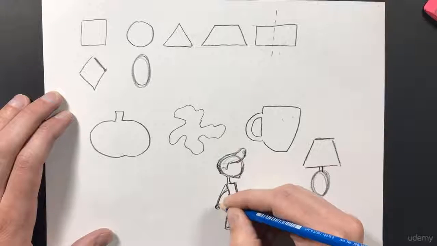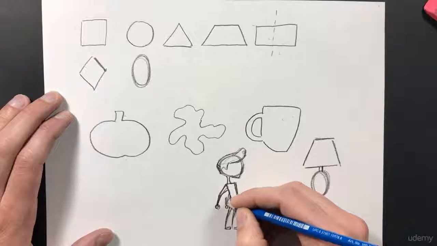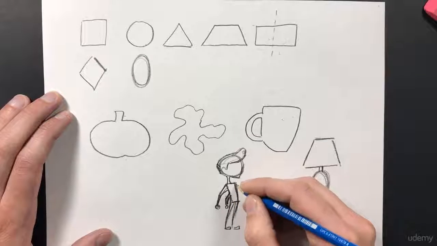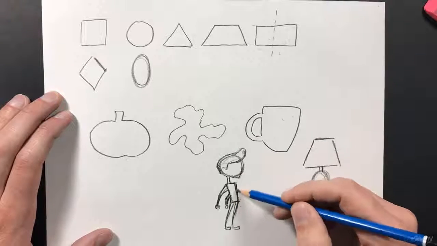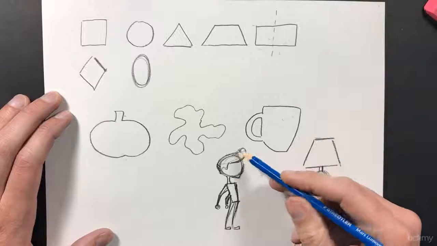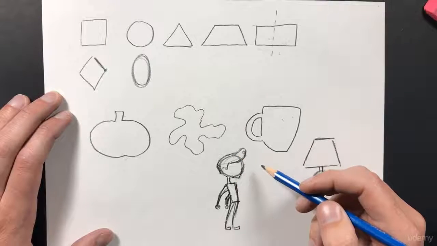And maybe we add a little bit more of a bend to his arm, so it's not just such a curvy, sort of noodly arm. And now if we were to trace out the shape of our character, it would be a lot more organic looking. Let's try this with our lamp.